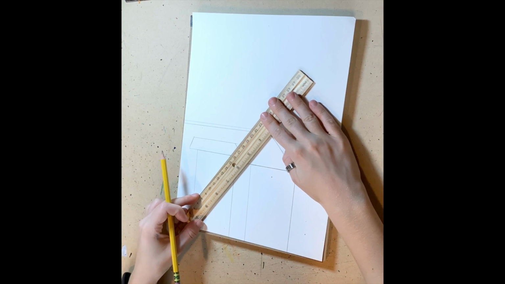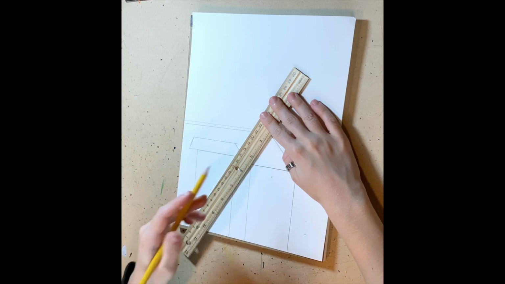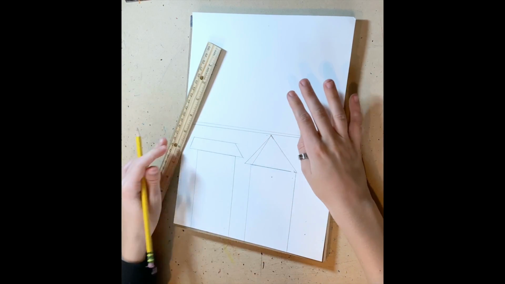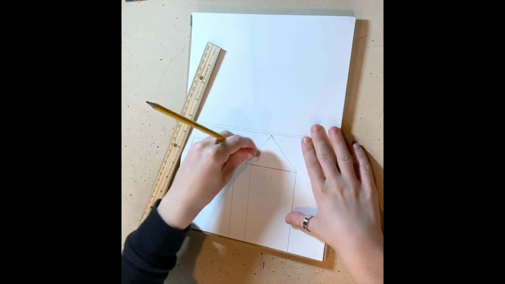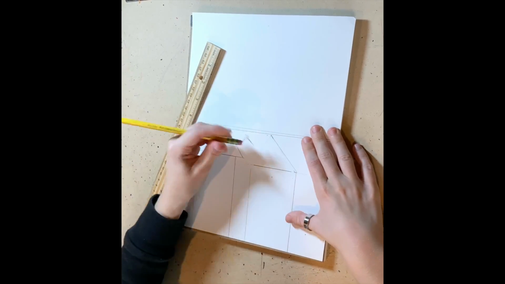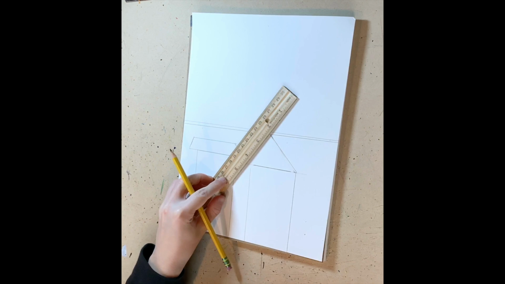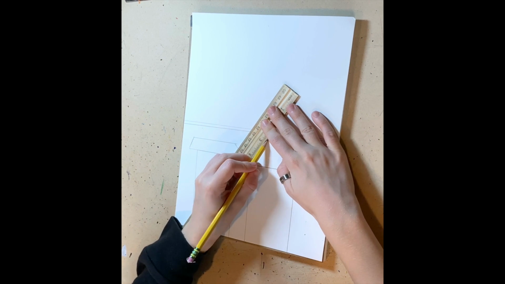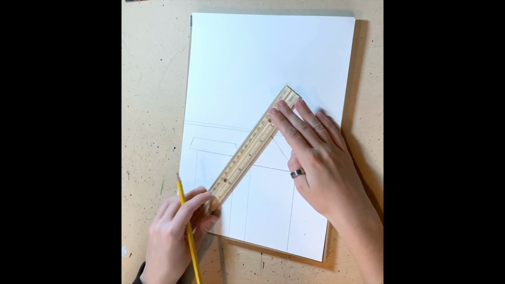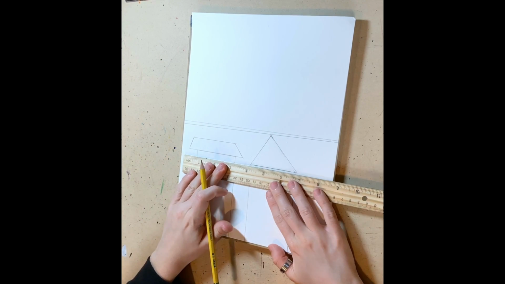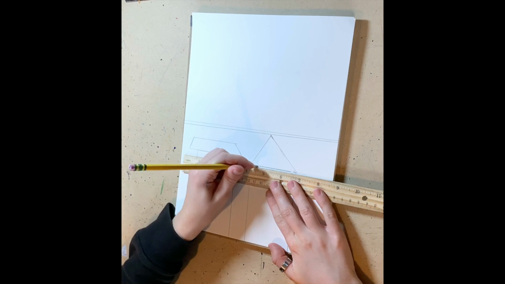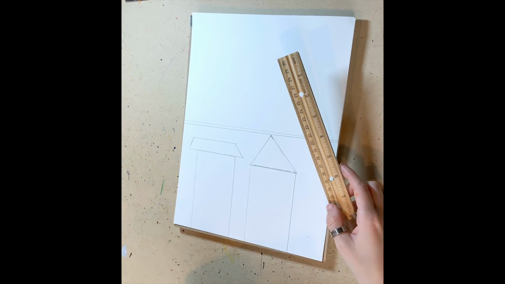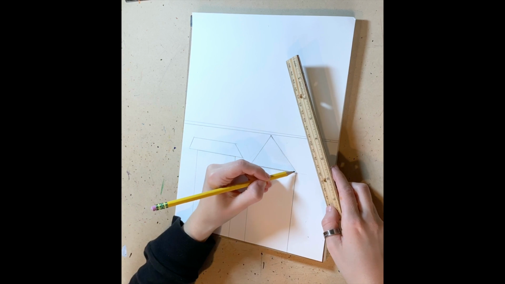And it's going to be a little bit of erasing because you want to make the roof the same size on both sides. So I am just taking my pencil and going back and forth with it and making sure that everything is even on both sides.